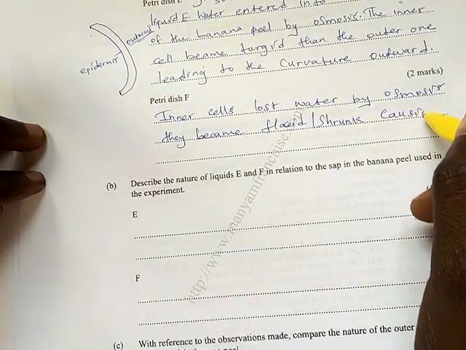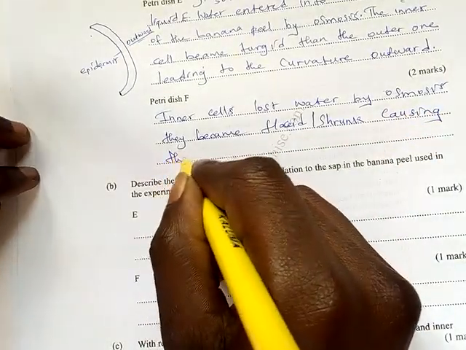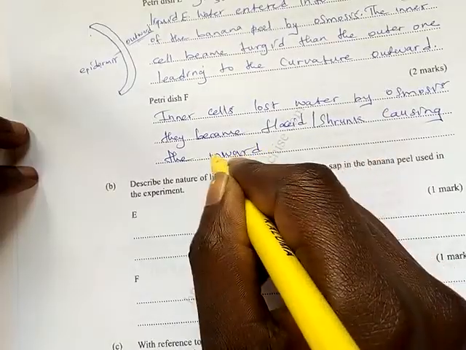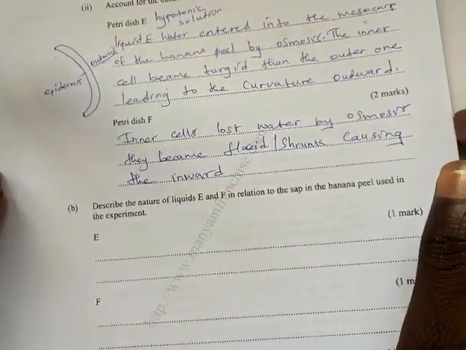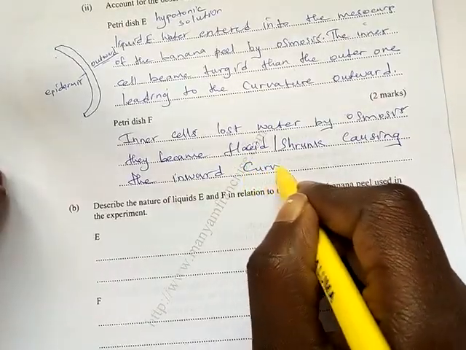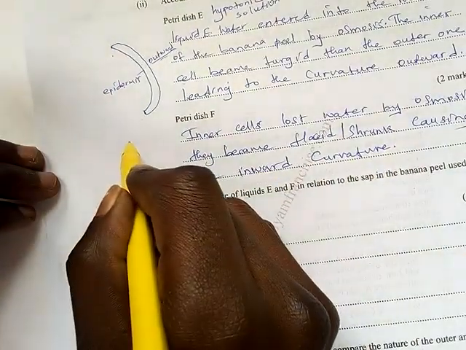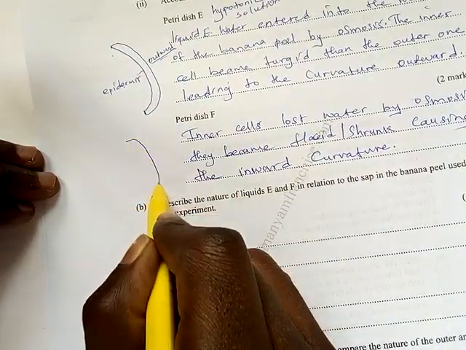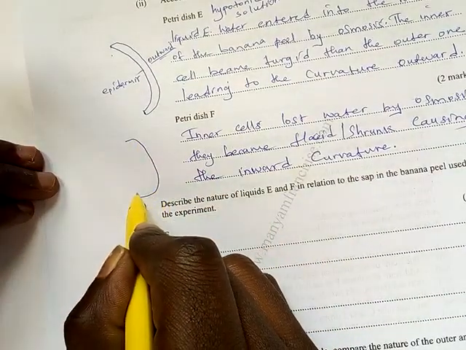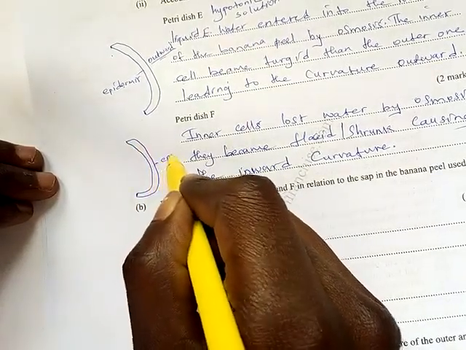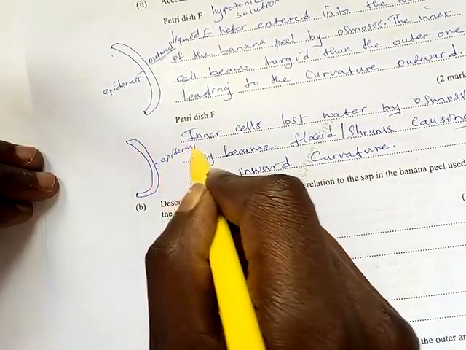causing the inward curvature. Now it looked like this. Now this is the epidermis. The curvature is now inside.